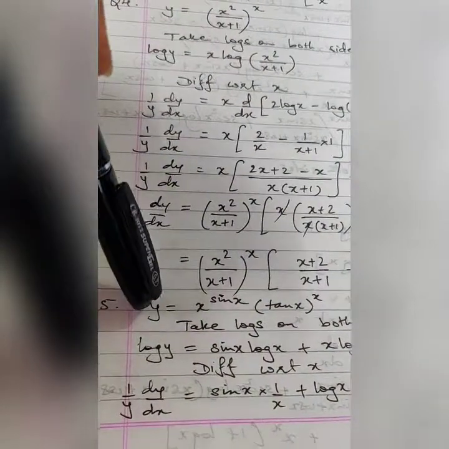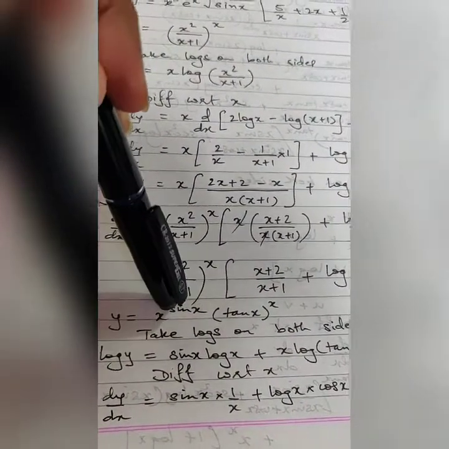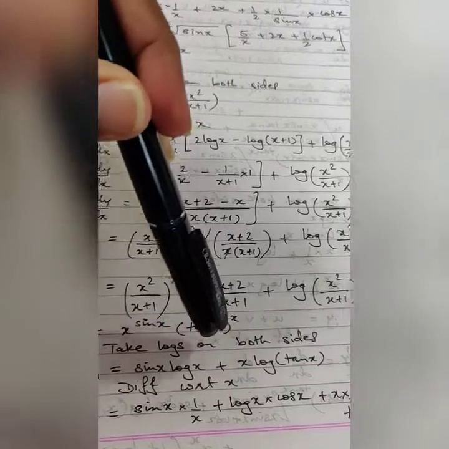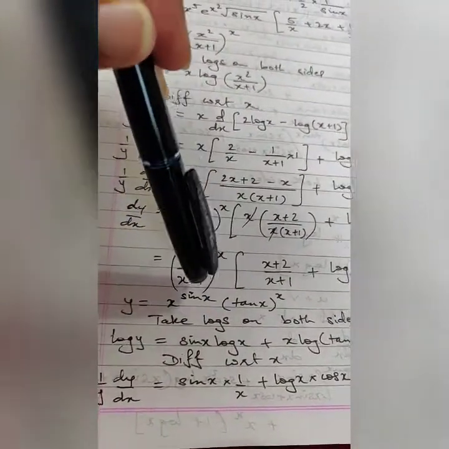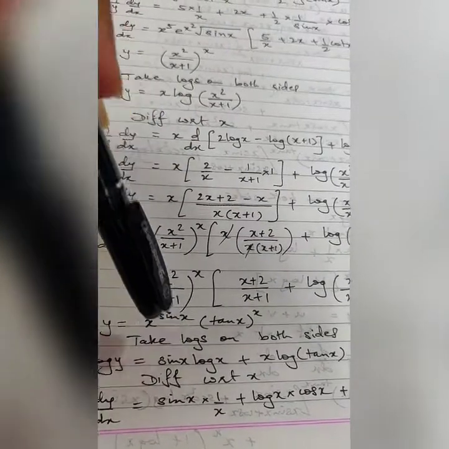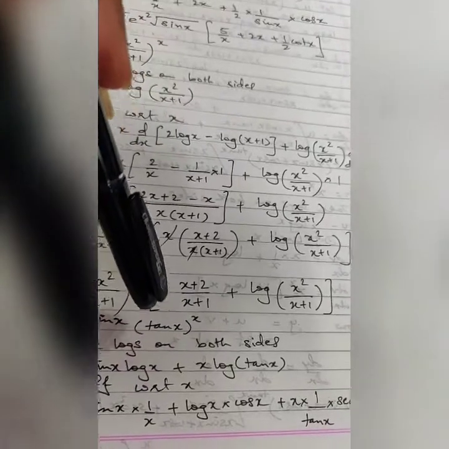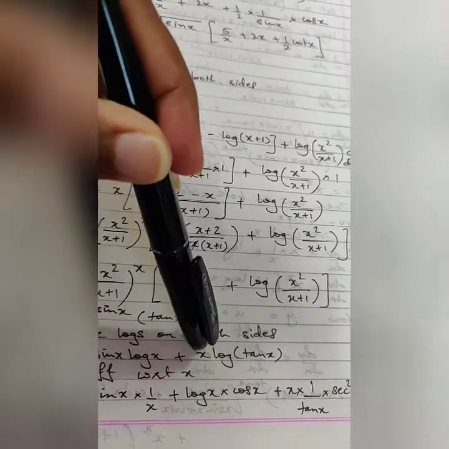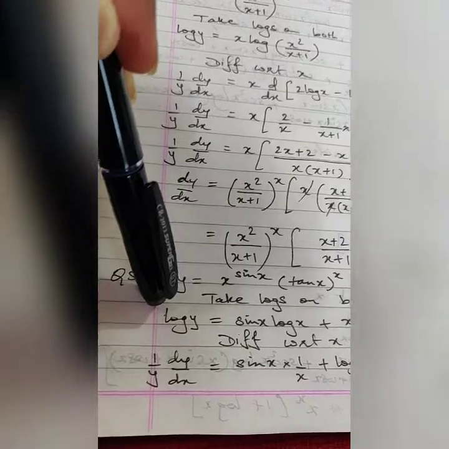So when we take logs, left hand side is log y, right hand side you'll have log of x raised to sine x plus log of tan x raised to x, and then we get the powers down as well. So we do both the things in one step. Sine x into log of x, the sine x, the power has come down into log of x. There's a product, so there will be a plus, and you have this power coming down, x into log of tan x. Let's differentiate this.